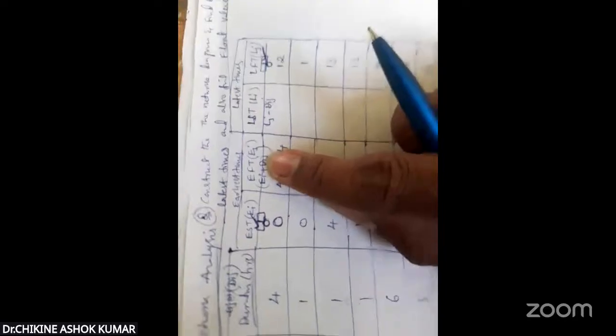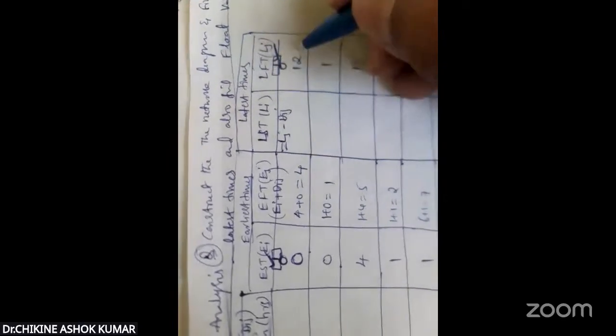Whereas for calculating the earliest finishing time, there I added DIJ to the starting time. That is EJ equals EI plus DIJ. Whereas for filling the latest starting time, LI, the formula is LJ minus DIJ. That is latest finishing time minus duration. See here, this is for activity 1 to 2. LJ is 12. 12 minus the corresponding duration, which is 4. 12 minus 4 is 8.